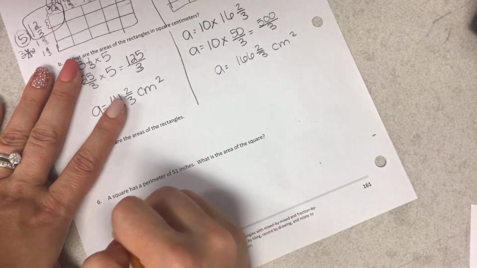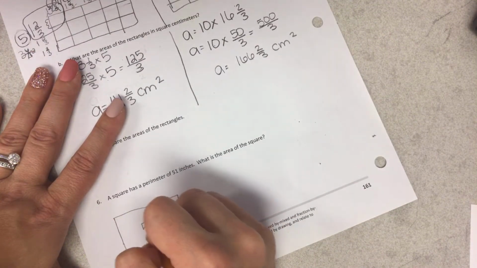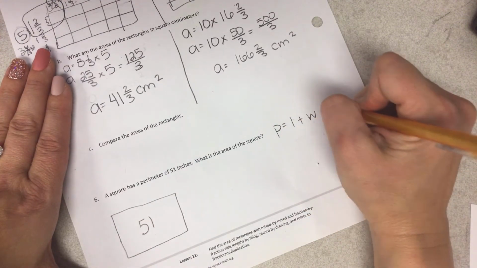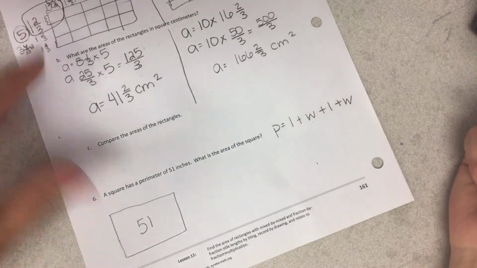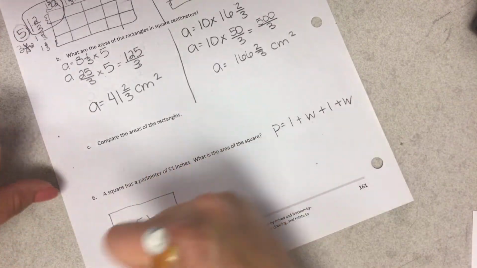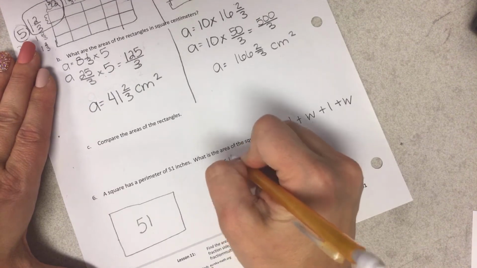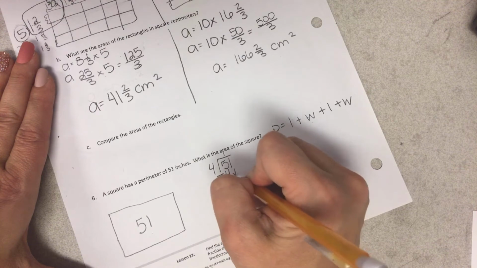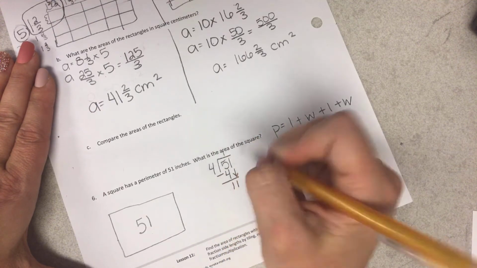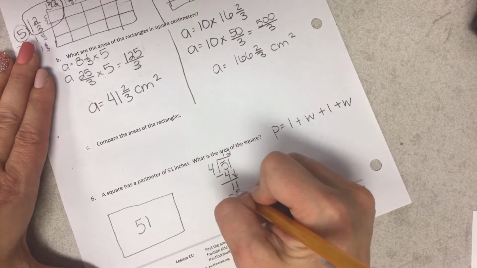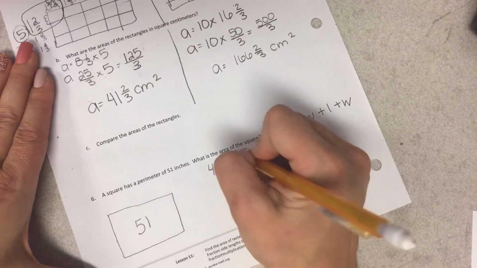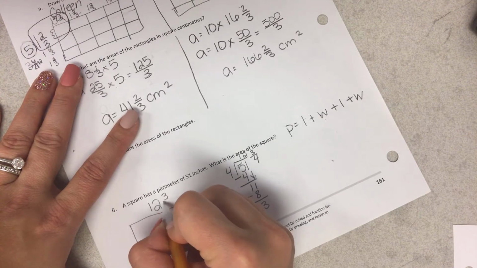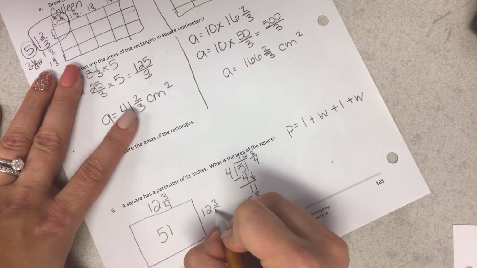It says a square has a perimeter of 51 inches. And remember, perimeter equals length plus width plus length plus width. Okay, so if I want to take this and figure out what each of the sides are going to be, I'm actually going to take 51 divided by 4. 4 goes into 5 1 time, minus 4 equals 1. Bring down my 1. 4 goes into 11 2 times. I'm going to subtract 8, 3/4. Okay, so that basically means that each of these sides is going to be 12 3/4.